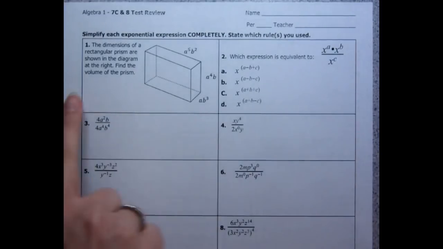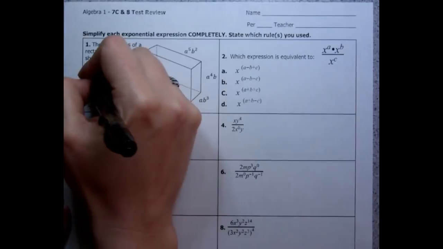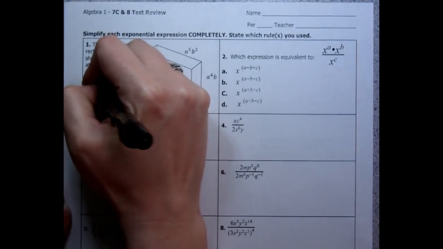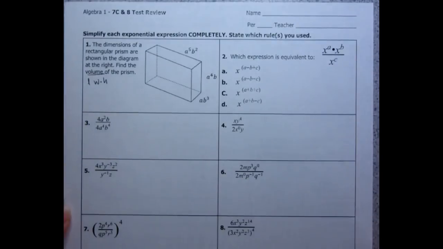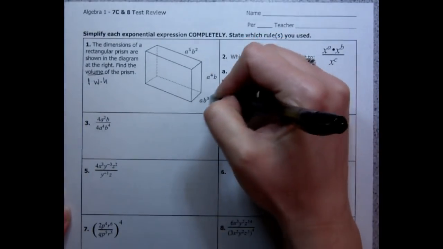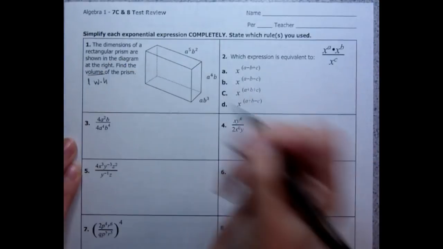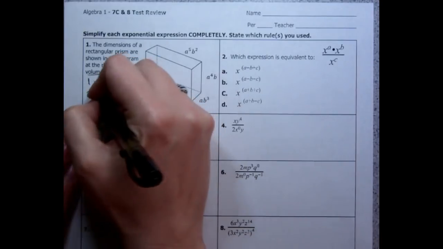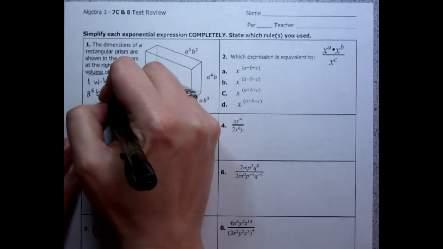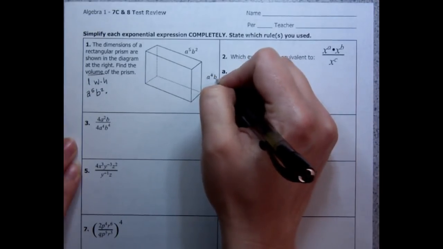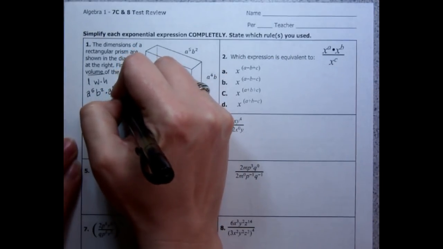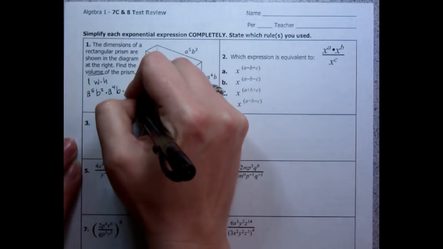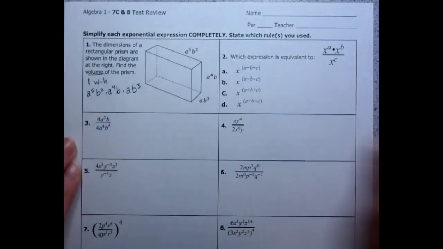Okay? So the dimensions of a rectangular prism are shown in the diagram at right. Find the volume of the prism. So this word volume. Volume is length times width times height. So I'm literally going to multiply these three things here. So a to the 5th b squared times the next one, a to the 4th b, times the next one, a, b to the 3rd.